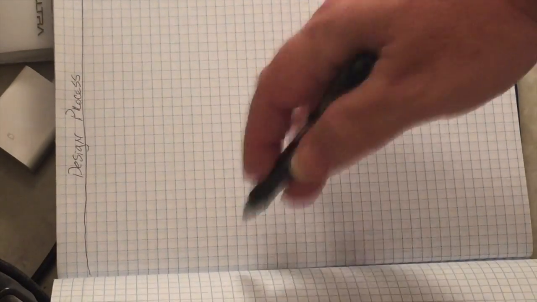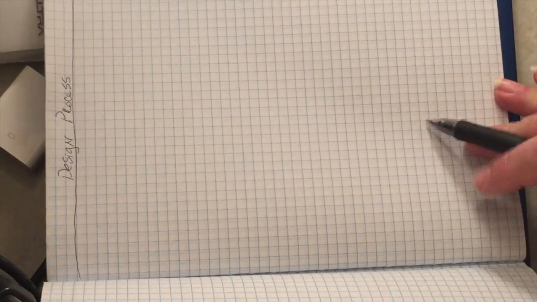So, design process. Once I'm done with the notes on design process, I draw a line down here at the bottom of the page where the text stops. That's a horizontal line. Then I'm going to draw two vertical lines, just like that.